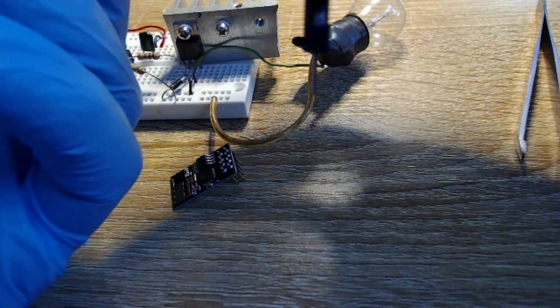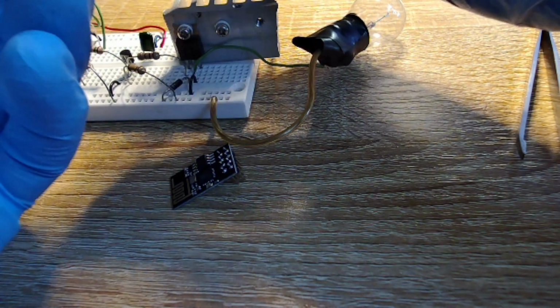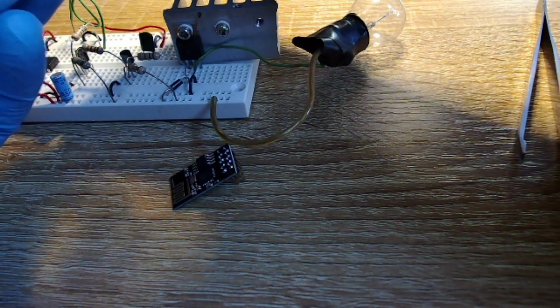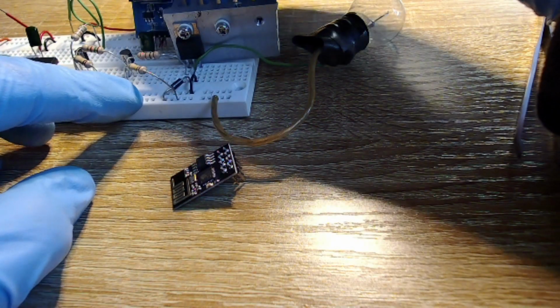So what we'll do here is plug this in over here, and we'll make sure we don't touch anything else with that wire. Okay? And then we'll plug this in over here.